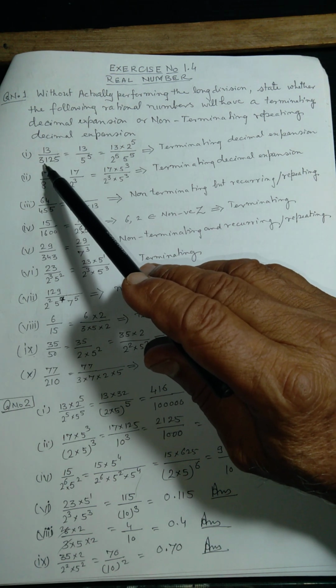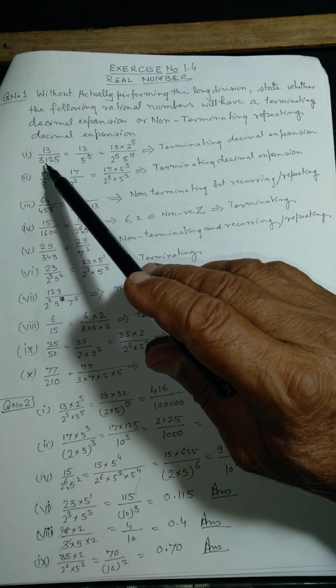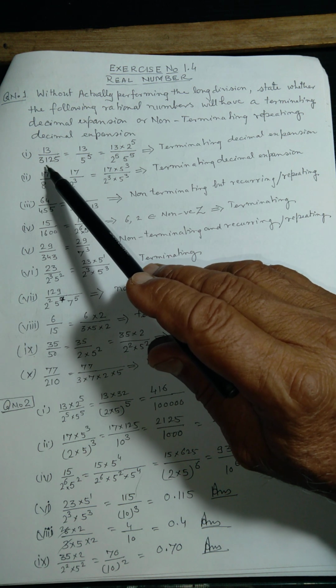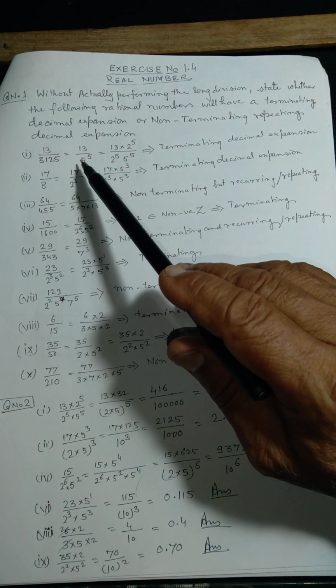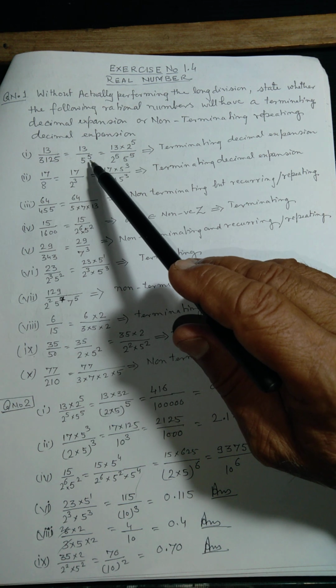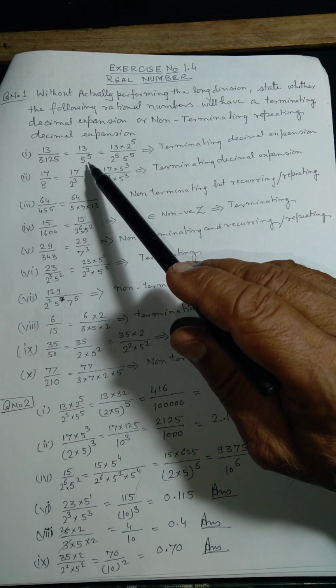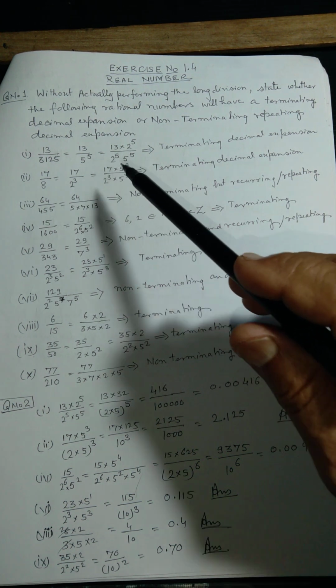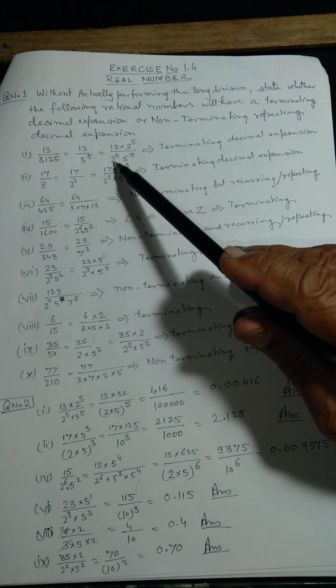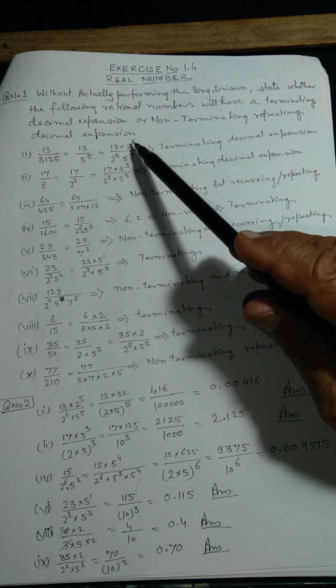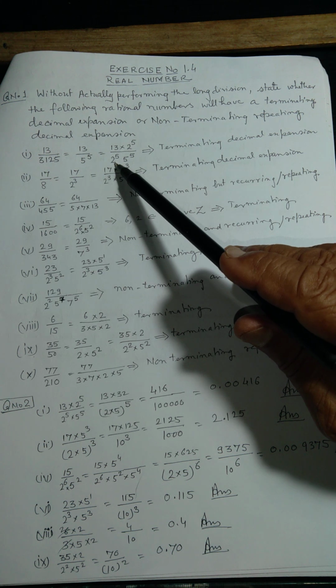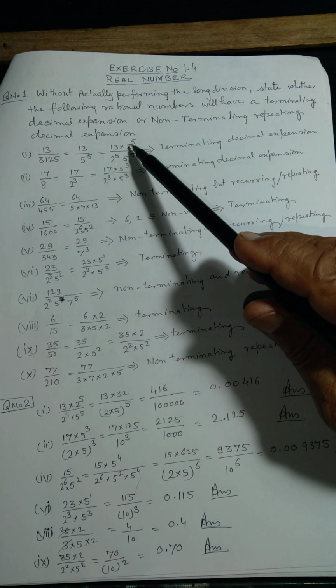You see 13 upon 3125. This 3125 can be expressed in the form of 5 raised to power 5. And if you want to express it further, you multiply and divide by 2 raised to power 5 in the denominator as well as the numerator.